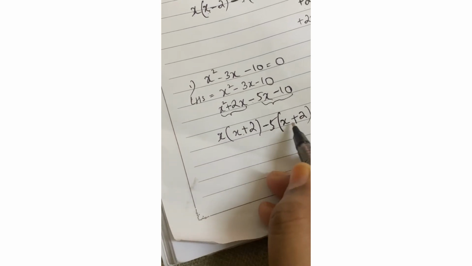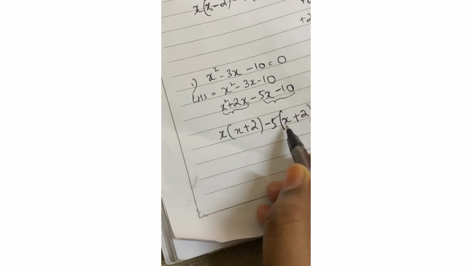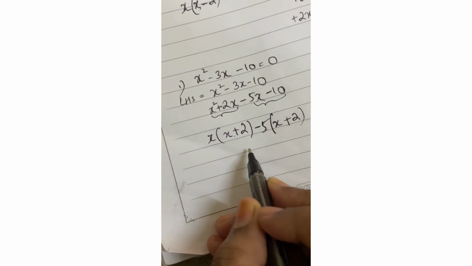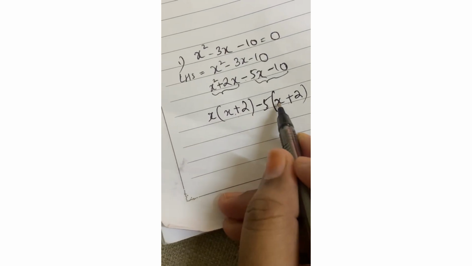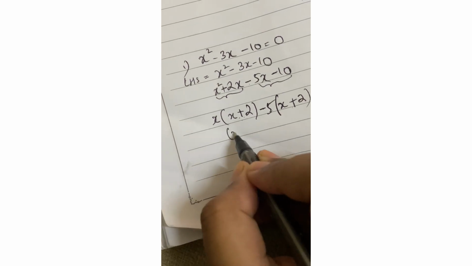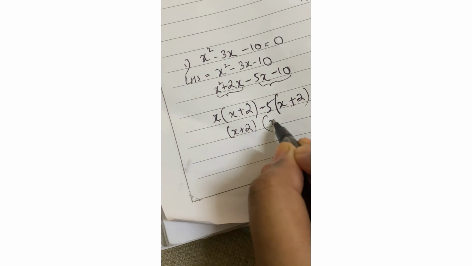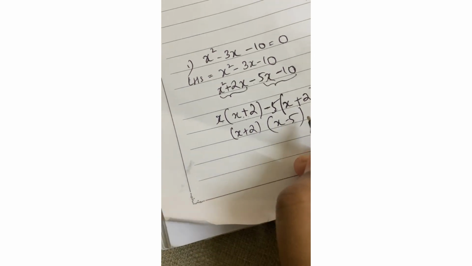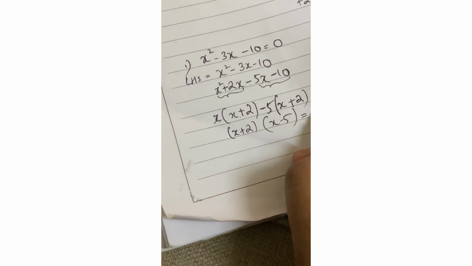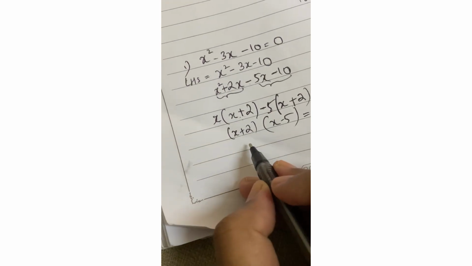These two brackets should be the same, otherwise our solution will be wrong. So now you can consider x plus 2 as one bracket and the remaining x minus 5 as another bracket, which is equal to 0.